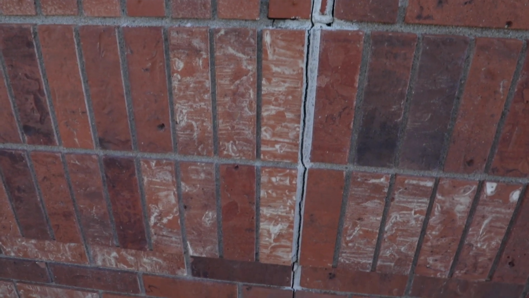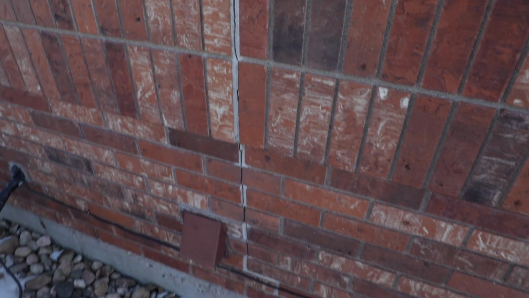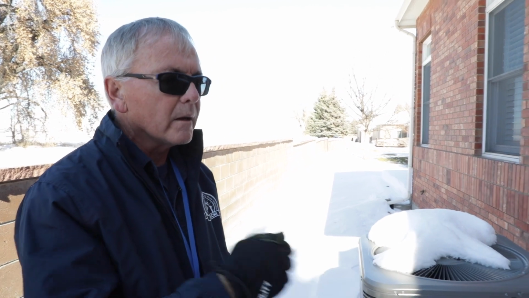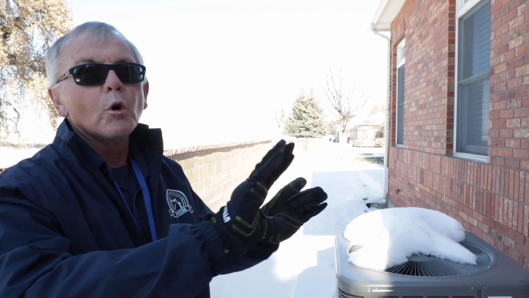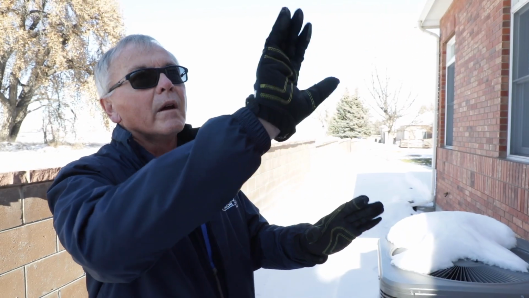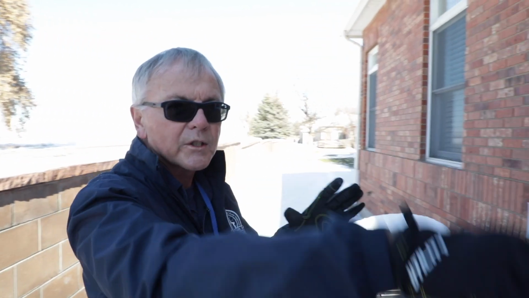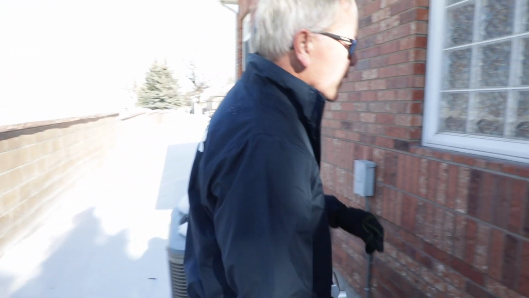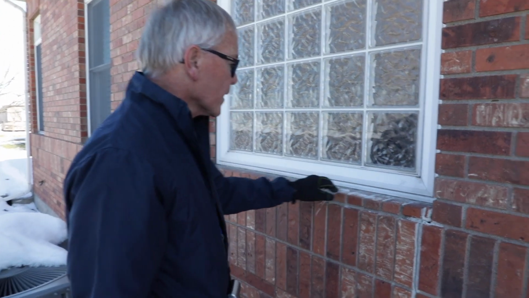So I think in terms of recommendations here, I'm probably going to have my client employ a structural engineer to have them look at this. It looks to me like we've had some movement of the garage and it has pulled away and settled away from the house. So I'm going to check this windowsill here, check the caulking.